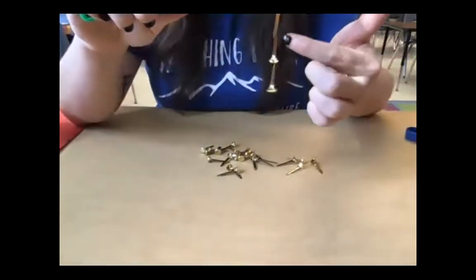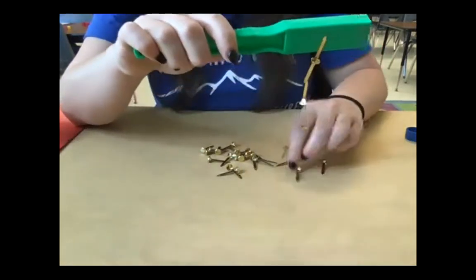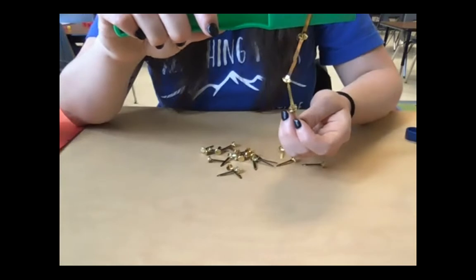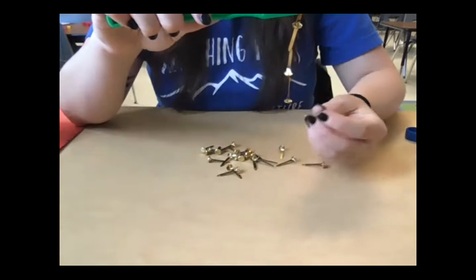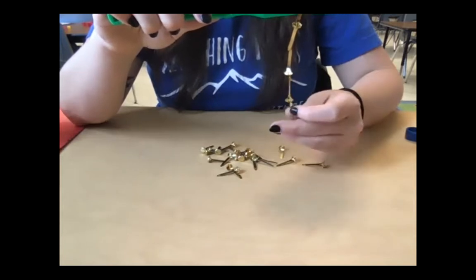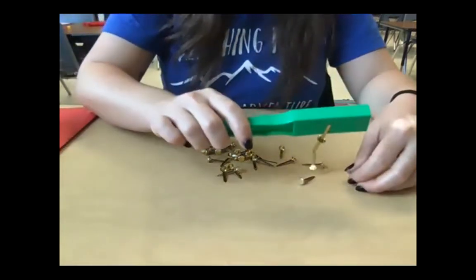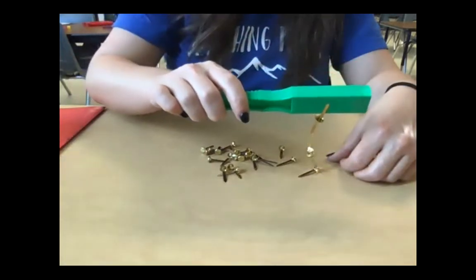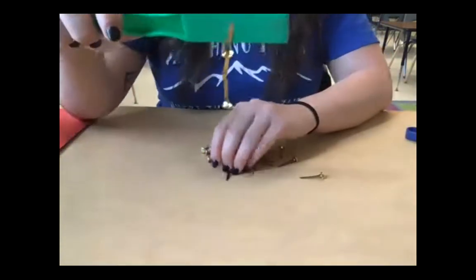The magnetism is flowing through the brads. See if I can get one more on there. I don't think that the magnetism is strong enough. So there will be a point where you won't be able to pick any more up because there we go, the magnetism is not strong enough to keep going. So you're just going to see how many objects you can pick up before your chain breaks.